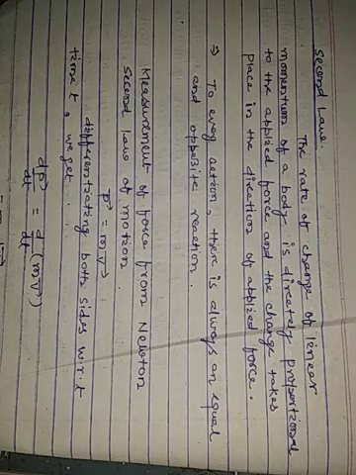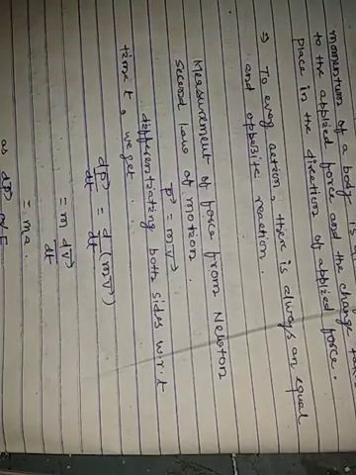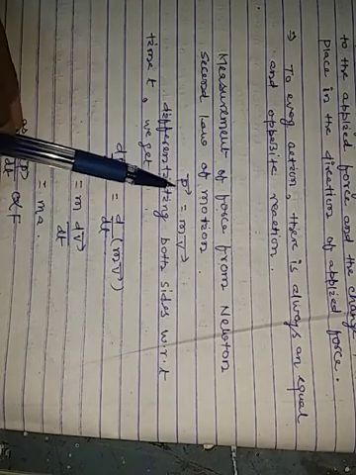The third law states that to every action there is always an equal and opposite reaction, and it acts upon two different bodies. If the action and reaction forces acted on a single body, the pair would cancel each other and the resultant force would be zero, so the body could not be moved. So action and reaction act upon two different bodies, not a single body. Remember it.